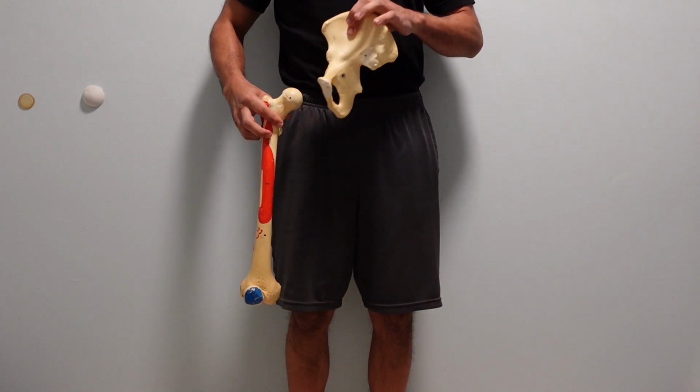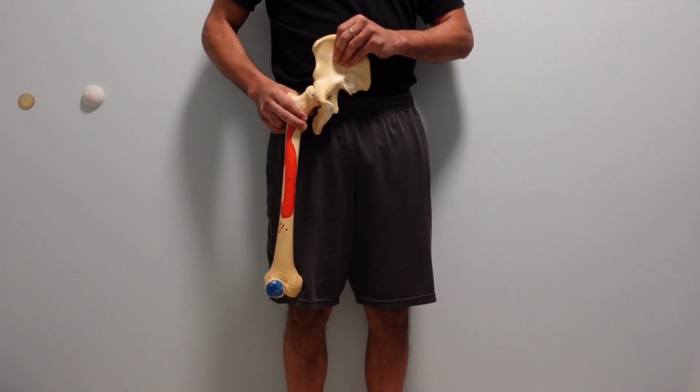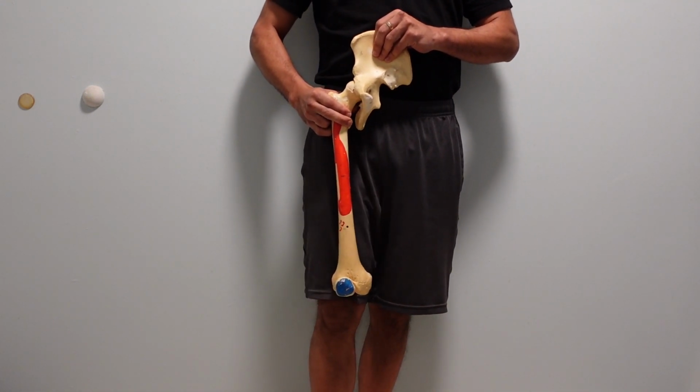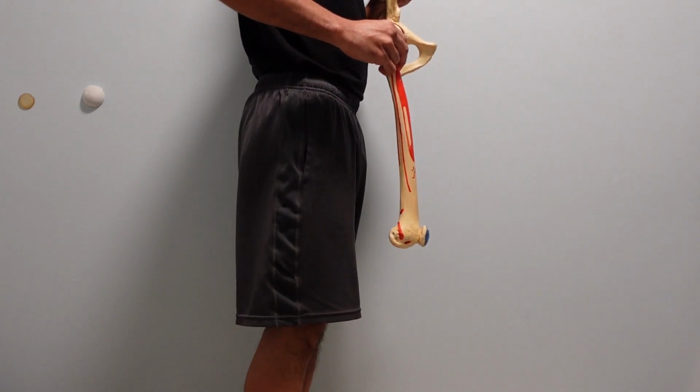So for example, this being my right innominate bone and my right femur, right? Abduction would look like this. Adduction would look like this. Flexion and extension.